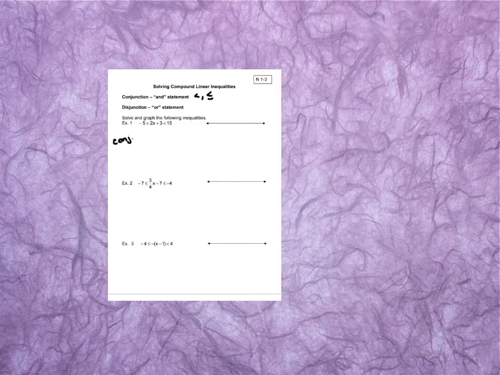So a conjunction is an and statement. Your answer will be written as one equation. So your answer will be one compound inequality.